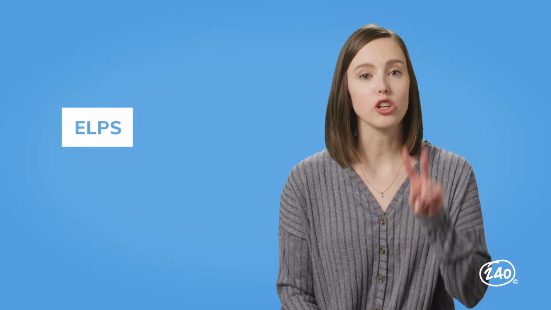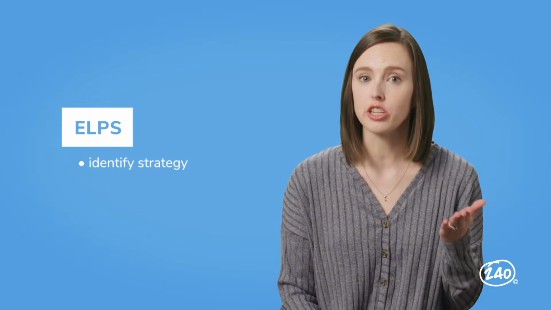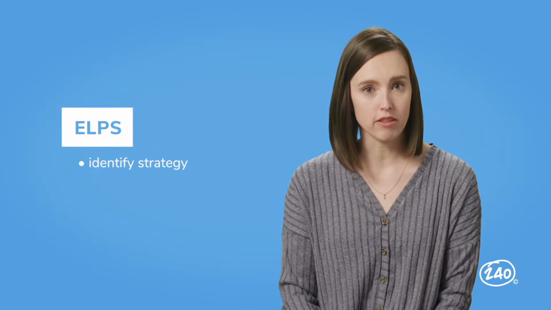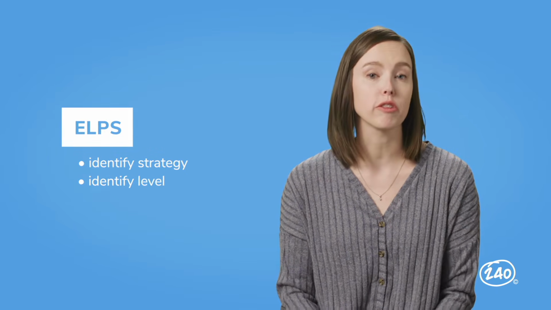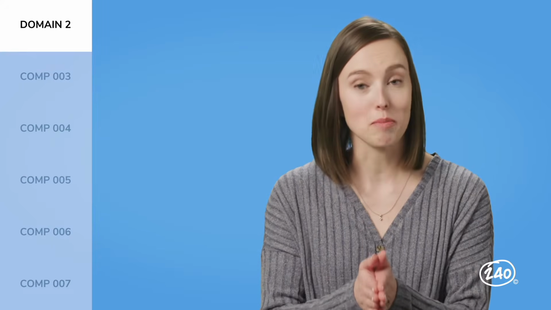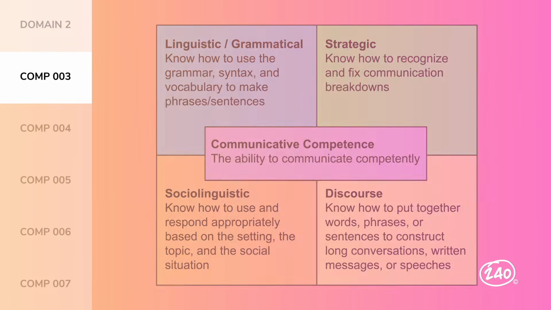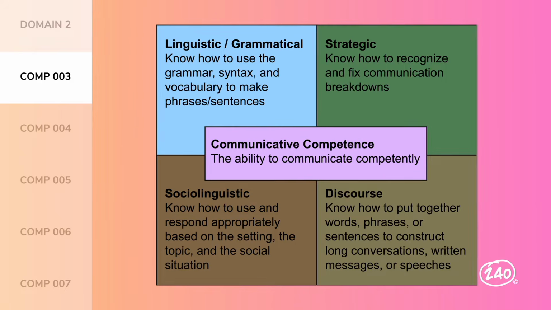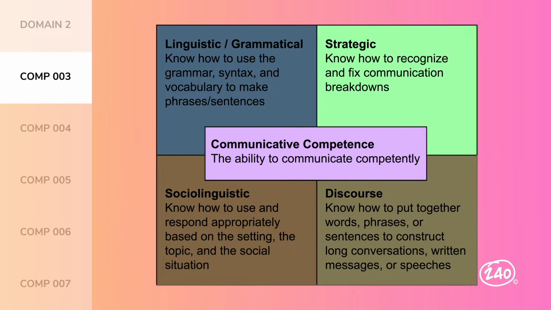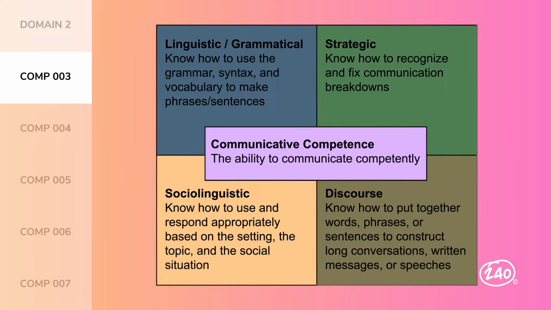On your exam, there are 2 main ways you'll be tested on the ELPs. You may need to identify an effective strategy to use based on the ELL's proficiency level, or you may have to identify the student's proficiency level based on a work or conversation sample. Now, let's go over a key concept to know for each competency in Domain 2. When we zoom in on descriptive statement C from competency 3, we see the term communicative competence. This means students learning English can form phrases and sentences, fix communication breakdowns, put together longer forms of communication, and respond appropriately based on the particular situation.